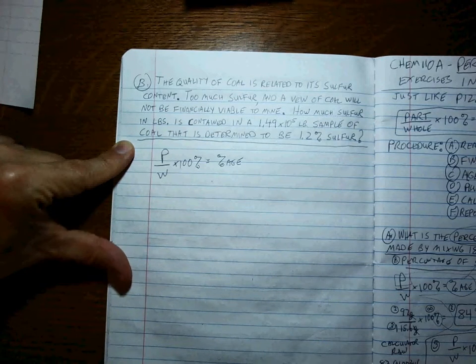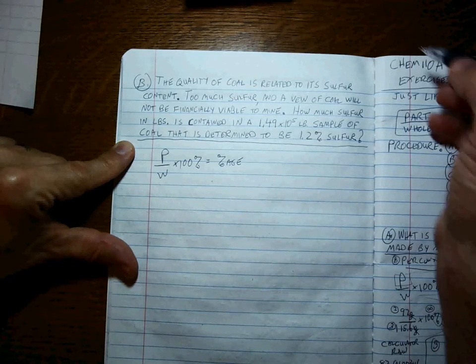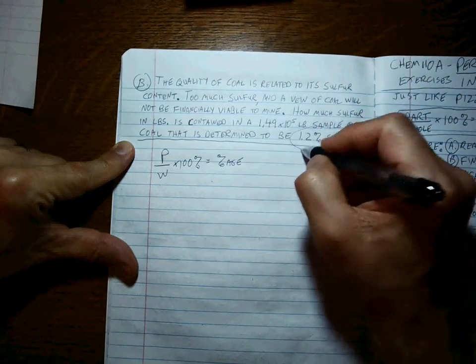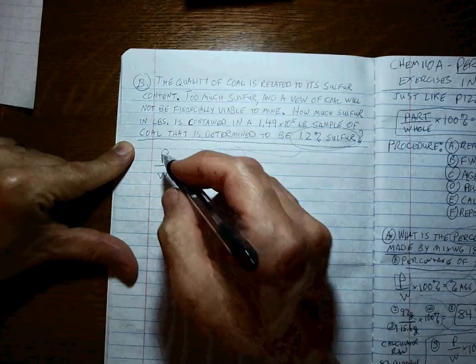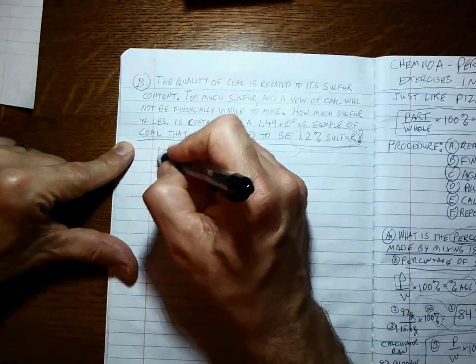Okay, you're back. How did you do? What did you get? Let's see if it matches up. Hopefully you did all your work out in every step as well. This time, clearly that percentage is the percentage of sulfur. They want to know how much sulfur. So that's what we're solving for.